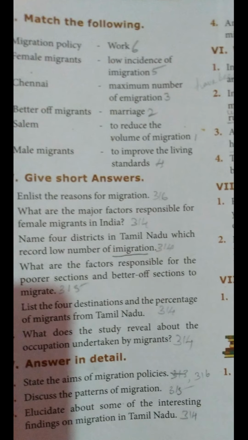Fourth para, the next slide that you can see, second line. Poorer section of the population migrate as a survival strategy in response to distressing conditions in rural areas. Migrants from better off section migrate to improve their living standard. That's all. Fifth question, list the 4 destinations and the percentage of migrants from Tamil Nadu.